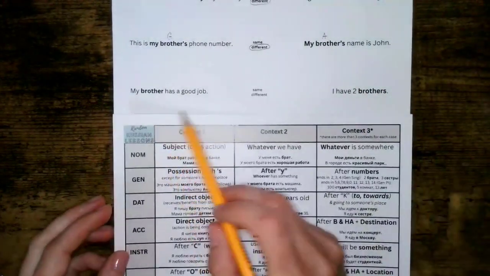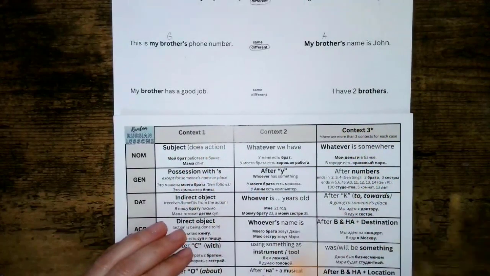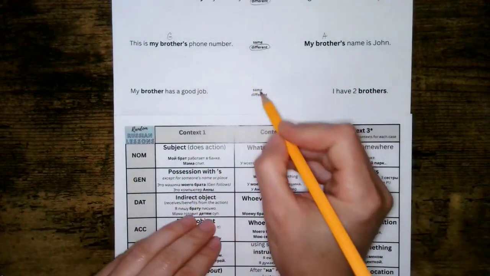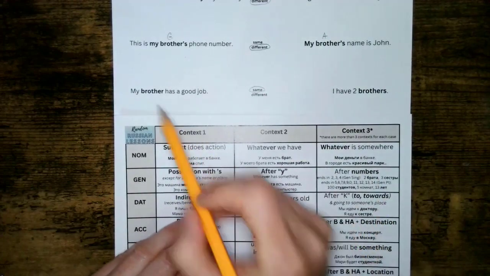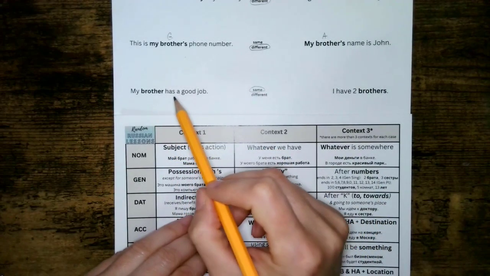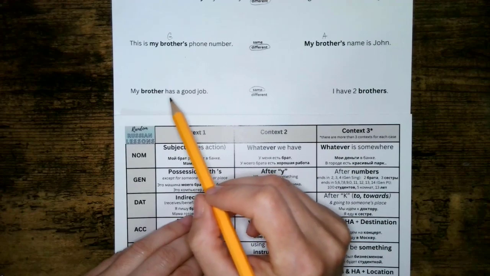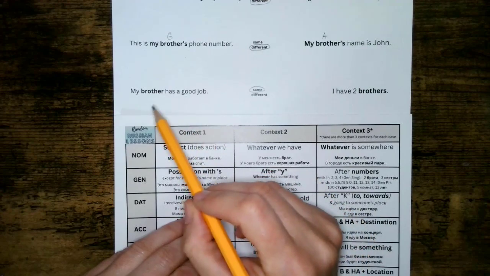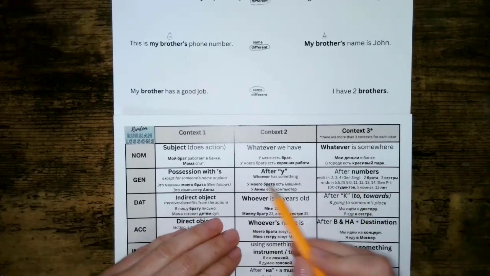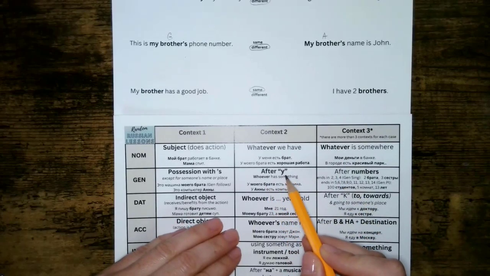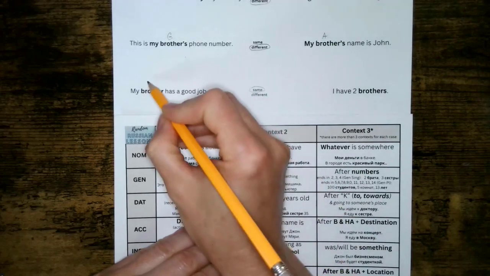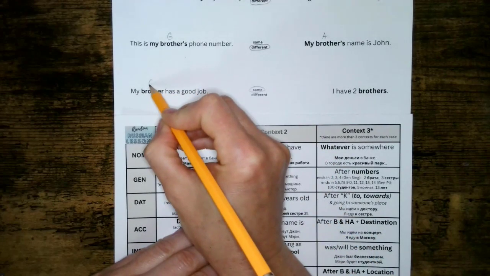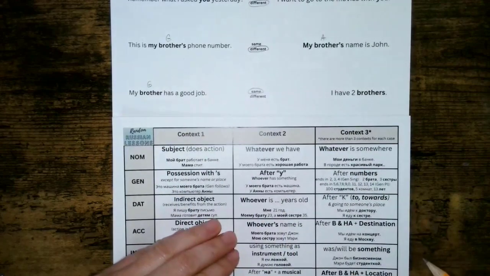Okay, next. My brother has a good job. I have two brothers. Here, the case will actually be the same case. My brother has a good job. In English, that's the subject of a sentence. Who has a good job? My brother does. But in Russian, whoever has something, we have to use the preposition u and the genitive case. So my brother has a good job will be in genitive.